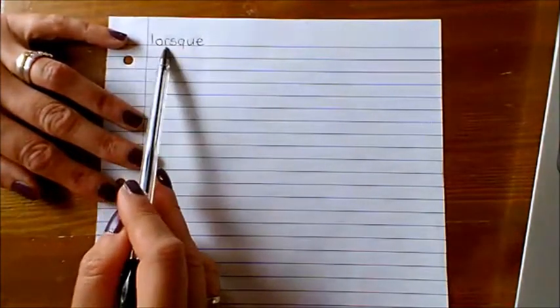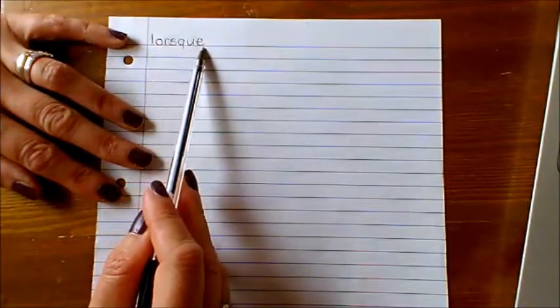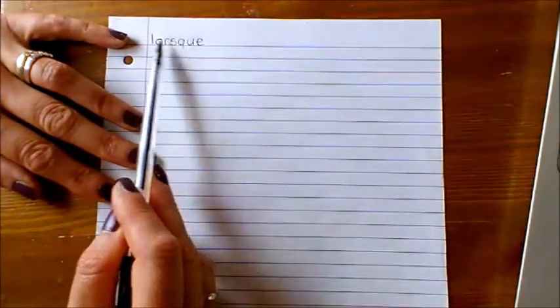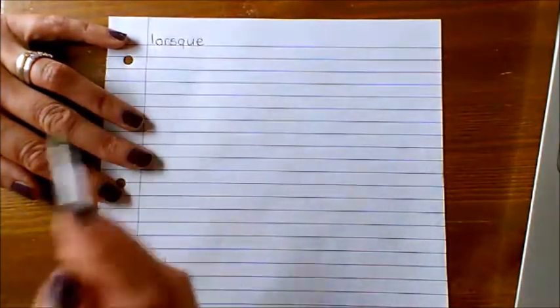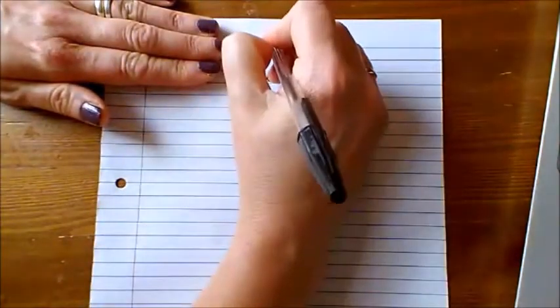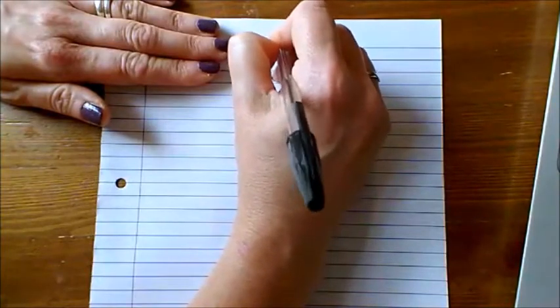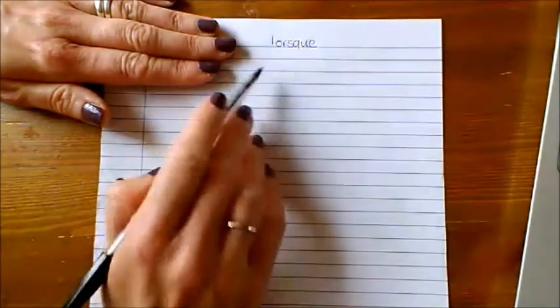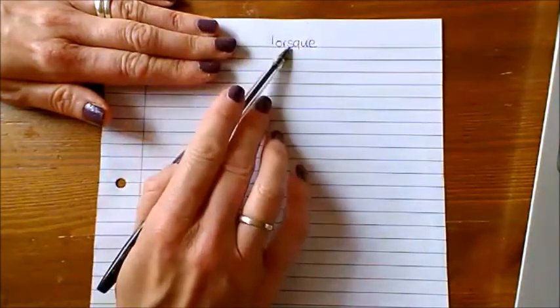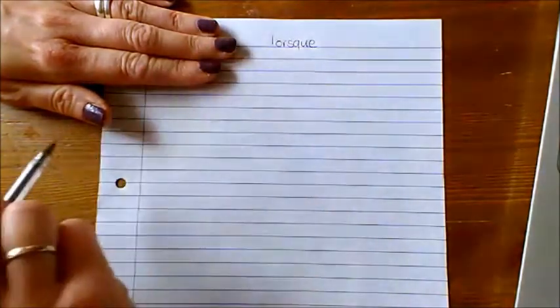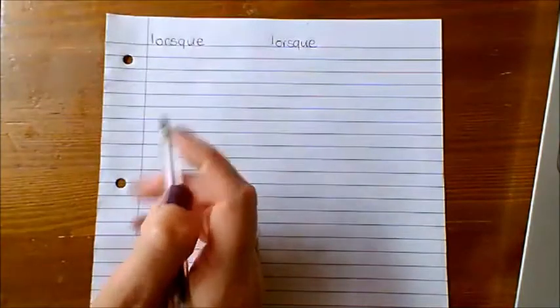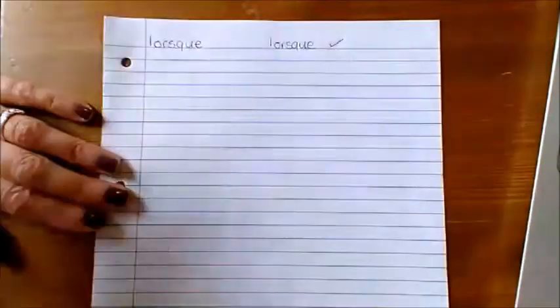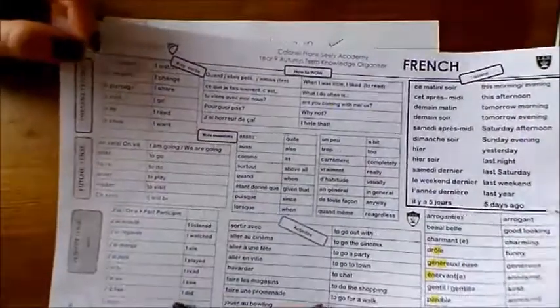So I'm going to look at that a few times. I'm going to make some associations between the sound lorsque, lorsque, and I'm going to try and remember how to spell it. So with RACAWAC, I read and cover. Then I'm going to write how I think it's spelt, lorsque. So read and cover and write, and then I'm going to check. Did I do it correctly? Yes, I did. Fantastic.